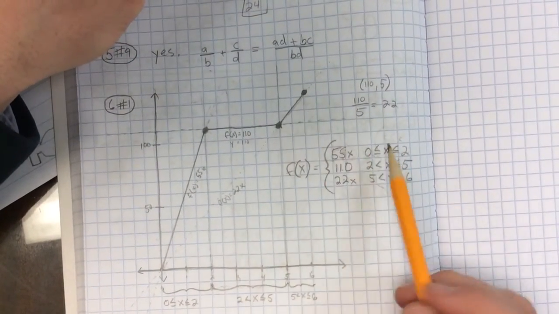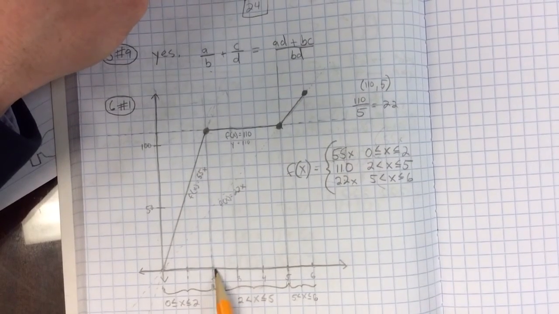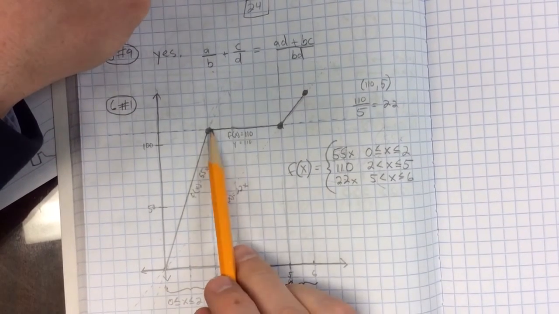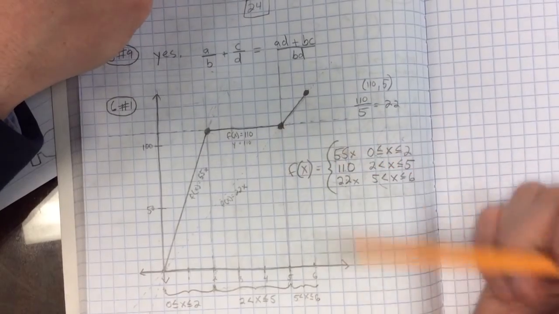So there it is. This is the piecewise function: 55x over the interval 0 to 2, 110 over the interval 2 to 5, and 22x over the interval 5 to 6.